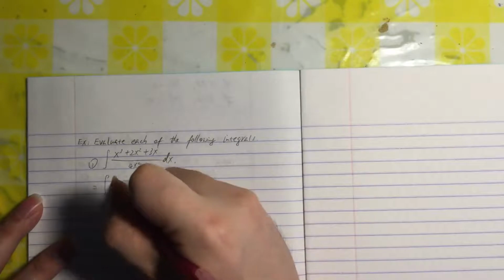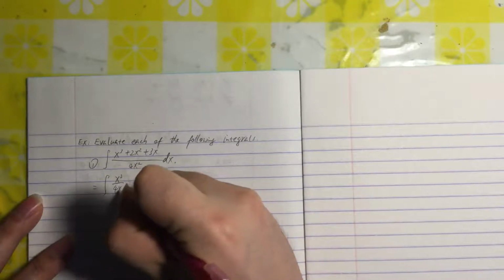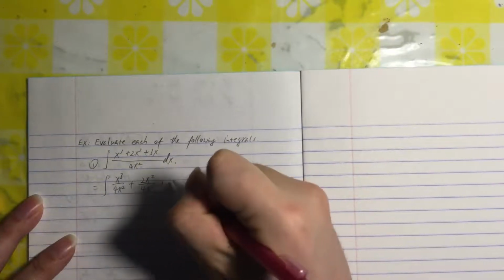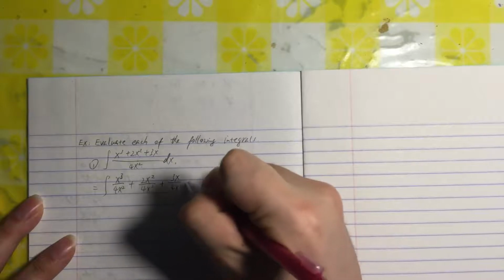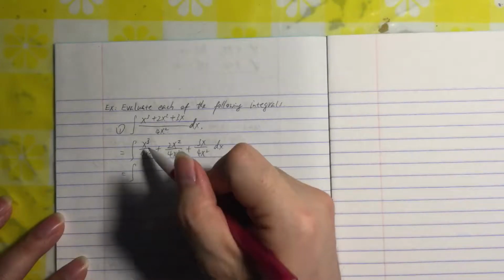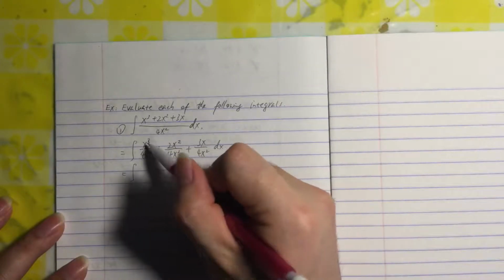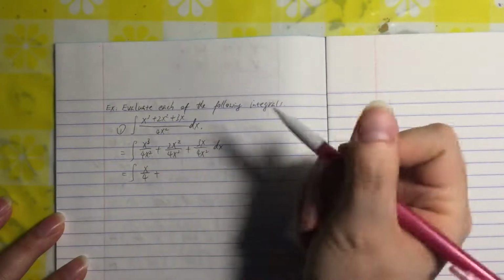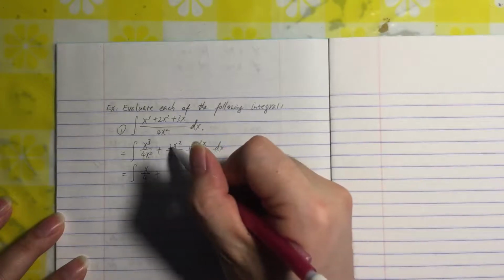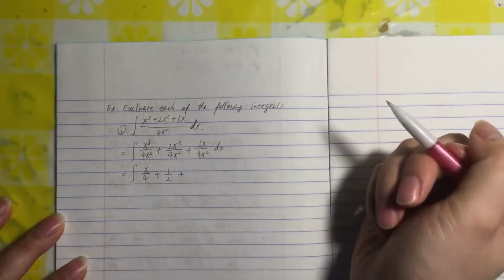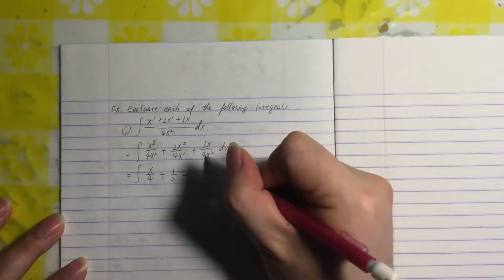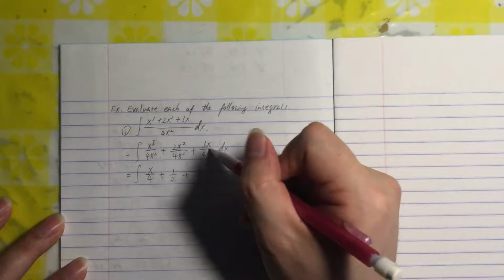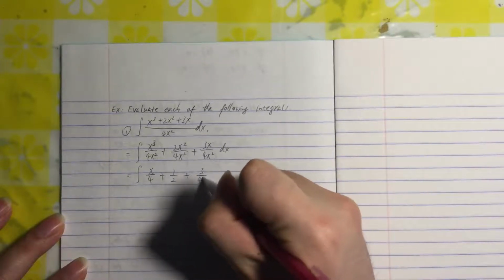First of all, it can be written as x cubed over 4x squared plus 2x squared over 4x squared plus 3x over 4x squared dx. Then, if we keep simplifying, x cubed over x squared, I can subtract the exponent. 3 minus 2 is 1. So we get x over 4. For the second term, x squared can cancel. 2 over 4 is a half. For the third term, we have 3x over x squared. We can cancel 1x from top and bottom. So we get 3 over 4x dx.